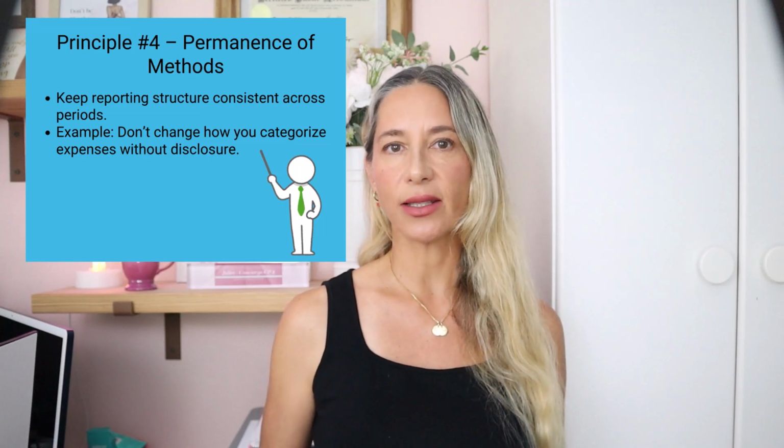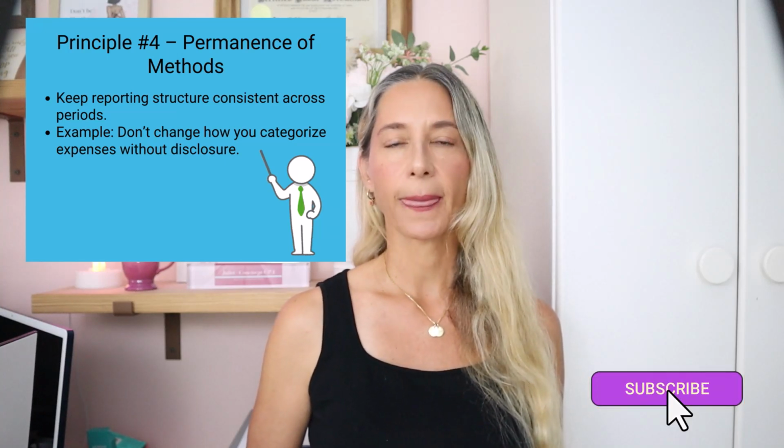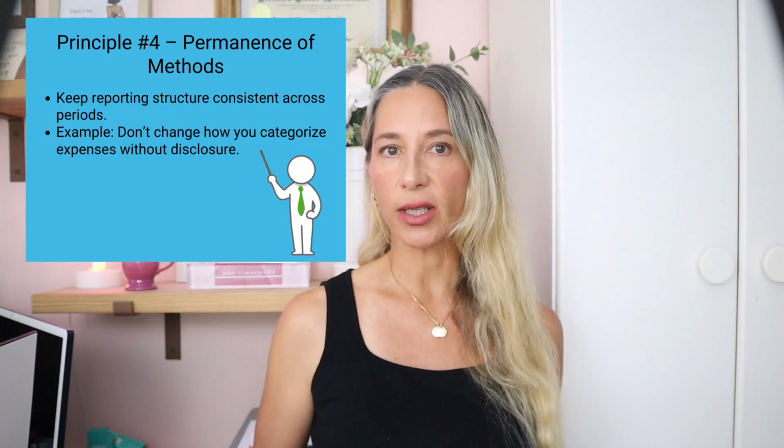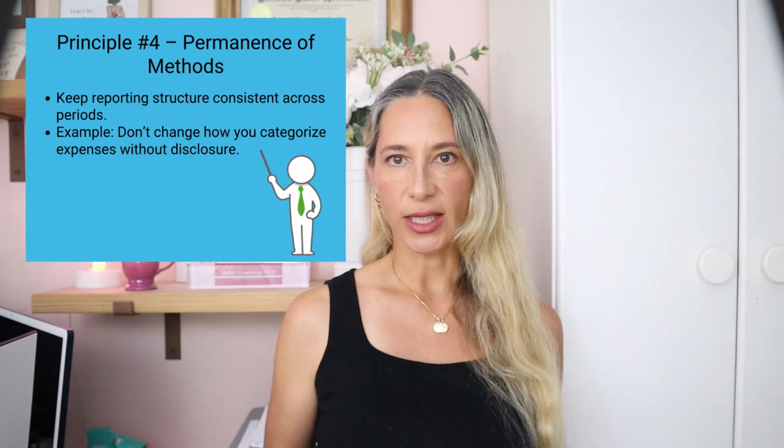Permanence of methods is about the structure of your financial reports, how you organize, label, and classify information so that it's easy to understand and compare over time. Let's look at an example. Let's say a company has always reported its operating expenses using functional categories like research and development, selling, and general administrative. But this year, they decide to switch to natural classifications, reporting them as salaries, utilities, travel, etc., without any disclosure or explanation. Even if the dollar amounts haven't changed, the presentation has, and that disrupts comparability.